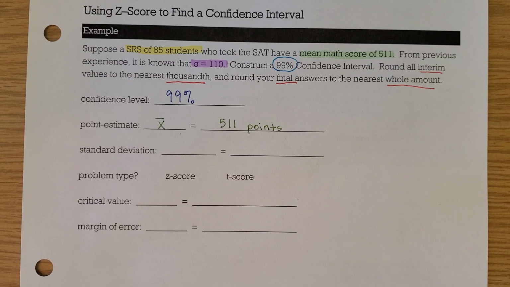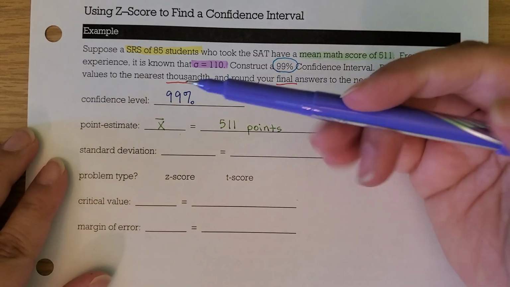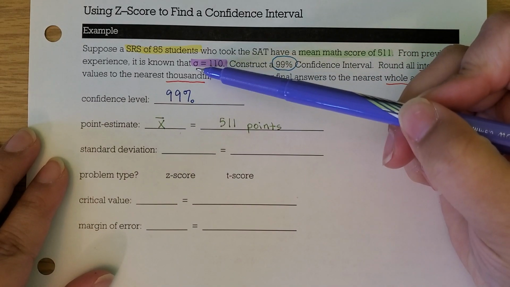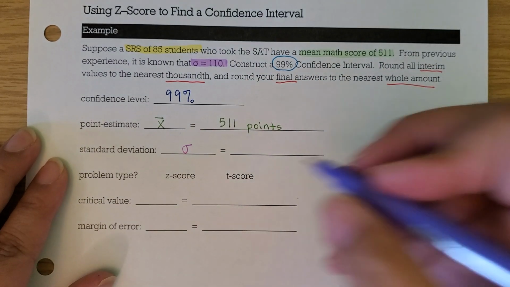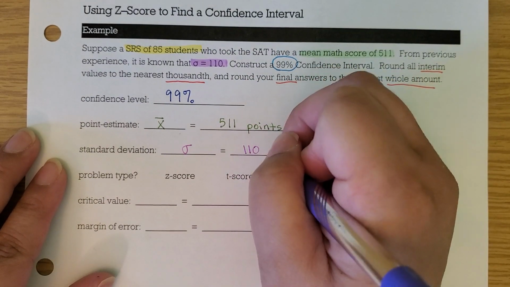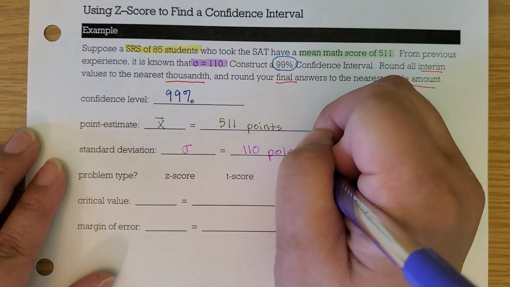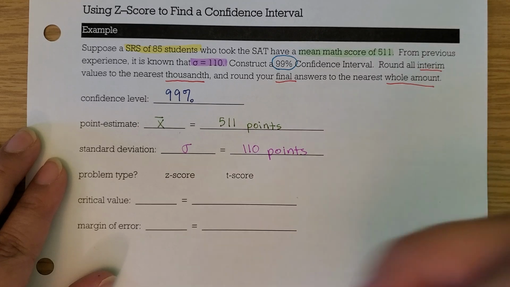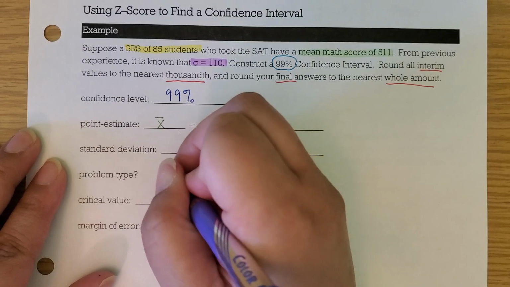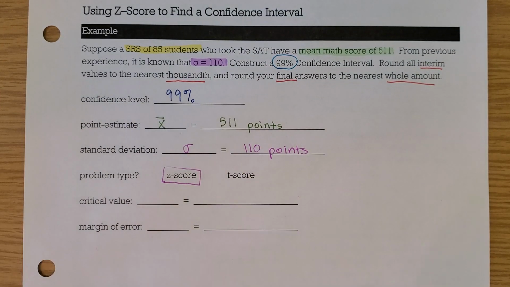For our standard deviation, sometimes you might know sigma and other times you might know S. In this case they told us sigma, so I'm going to say sigma is 110 points. Now, because we know sigma, that means this is a z-score problem. If it said S was 110 points, then that would mean this would be a t-score problem.